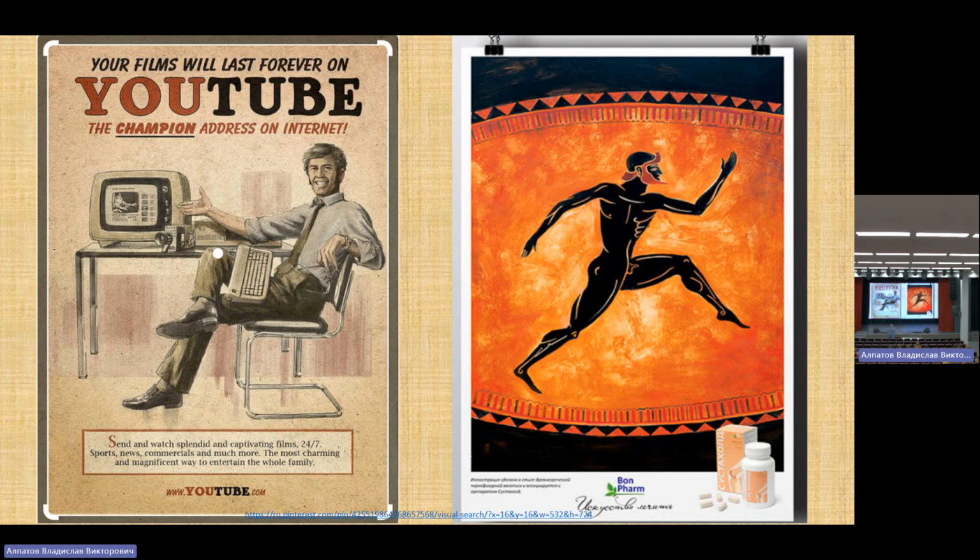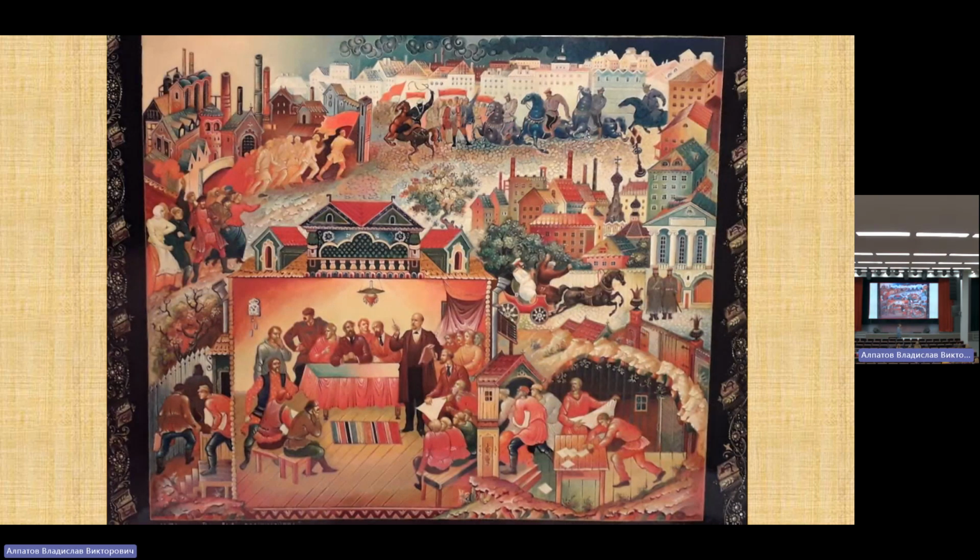Then, of course, the major application of styles is in advertising, right? Well, I borrowed these ones from the internet. This is a retro style advertisement of YouTube. Well, as if it needed advertising. Your films will last forever on YouTube, the champion address on the internet. And you see these retro TV sets and keys and everything. And this is an advertisement of medicine for joints, right? Joints sustawy. And it shows an ancient Greek black figure man who has apparently very healthy joints, right? I like this very much.